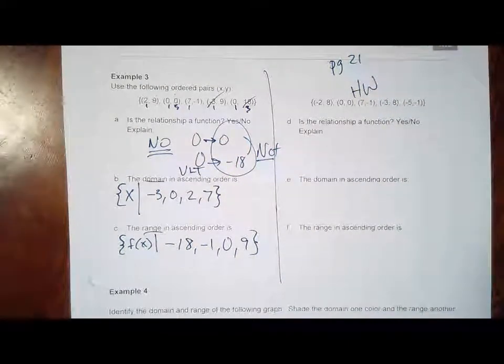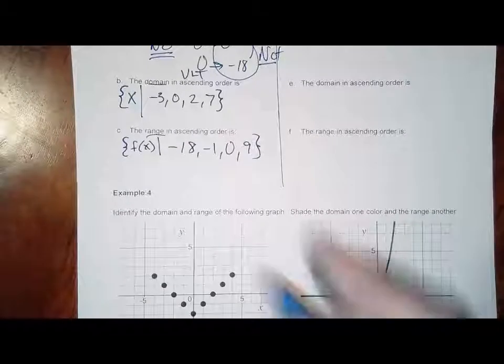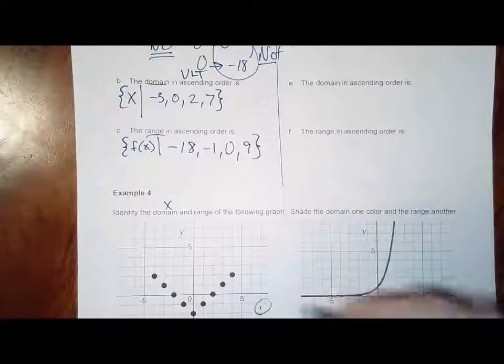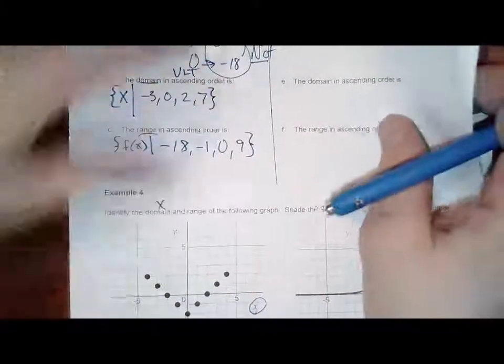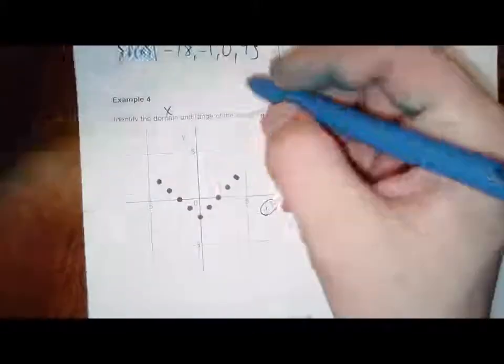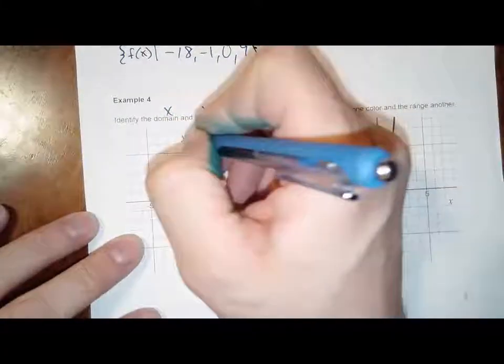Let's take a look at example 4 then. So in example 4, domain is x's. So we have the x-axis labeled. And range is the y values, or f of x values.